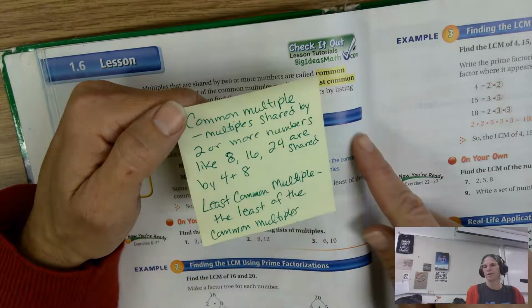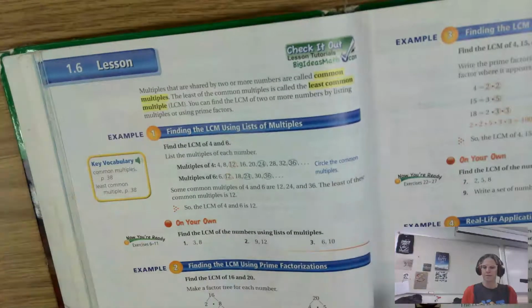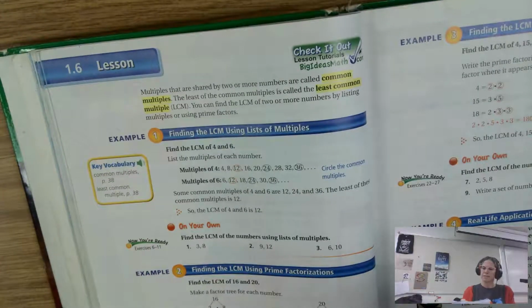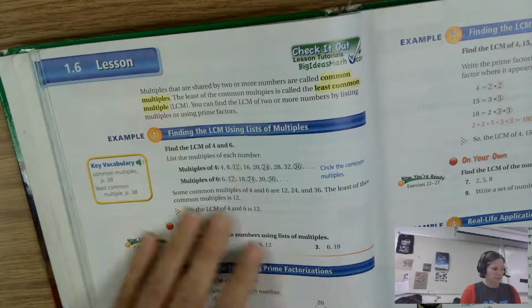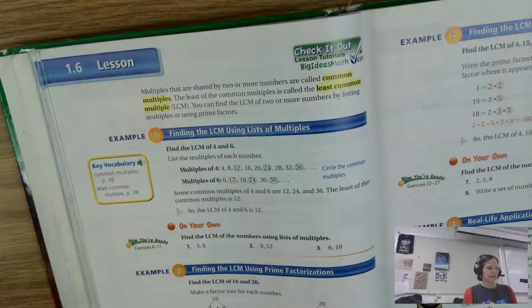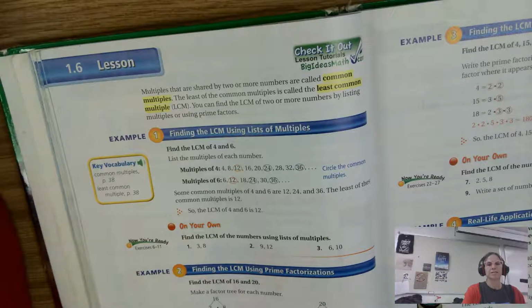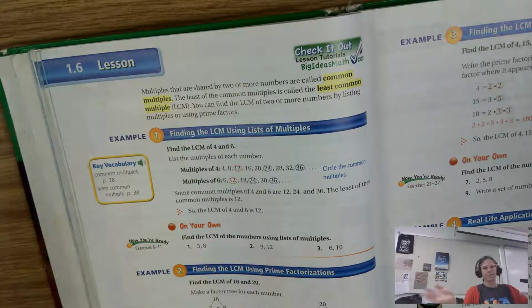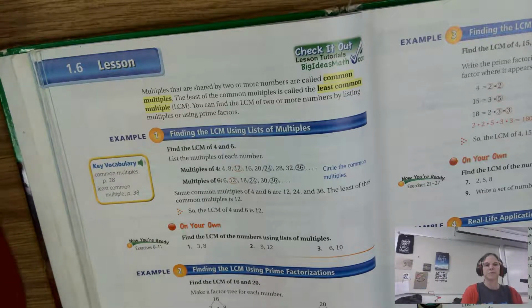Let's go ahead and walk right through example number 1 in our textbook. Example number 1 talks about finding the least common multiple using lists of multiples. You can see they just listed those multiples for you: 4, 8, 12, 16, 20, 24, 28, 32, 36, 40, 44, 48. We could keep going on and on, but we don't need to. Then we list a couple multiples of 6: 12, 18, 24, 30, 36, and we stop.